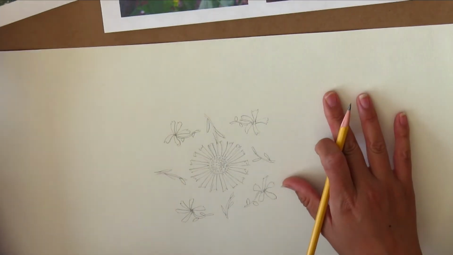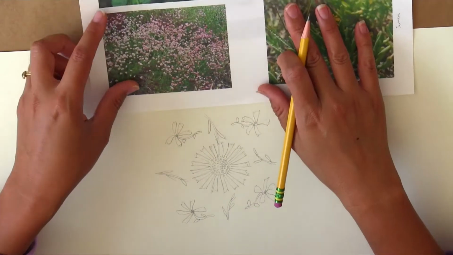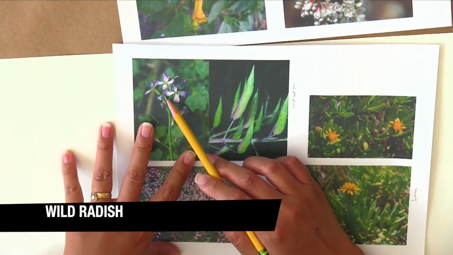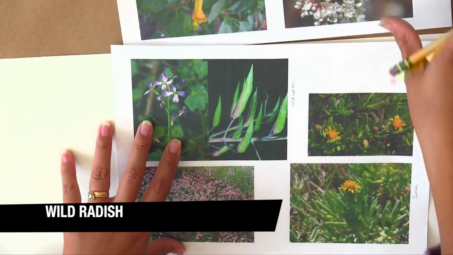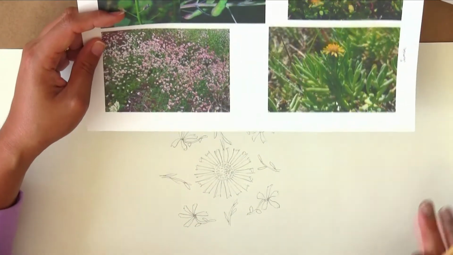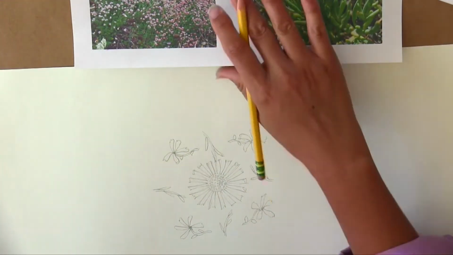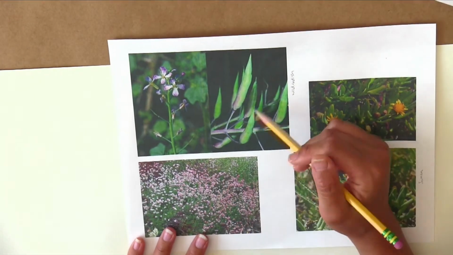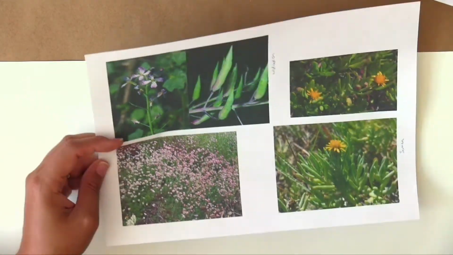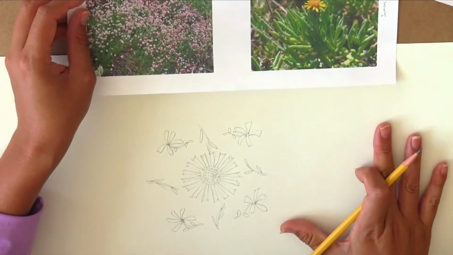And then, let's see. I think next I'm going to do this. This is a wild radish. It's an invasive in the area, but you do see a lot of it. So it is part of the community. And again, you can see the flower versus these seed pods that develop, but I'm going to show both of those.